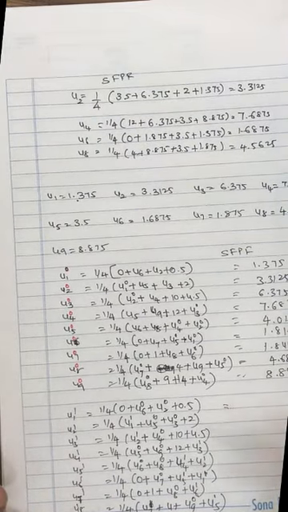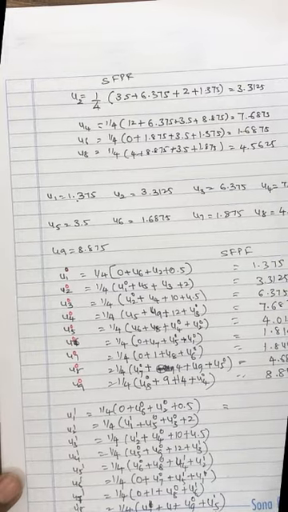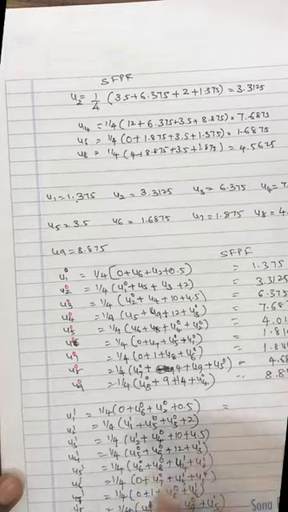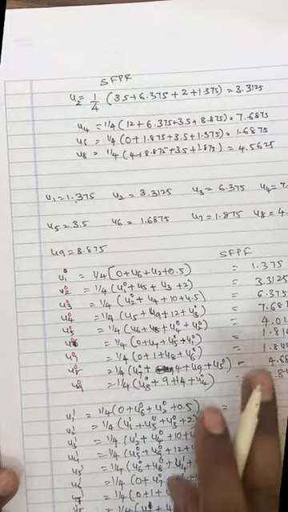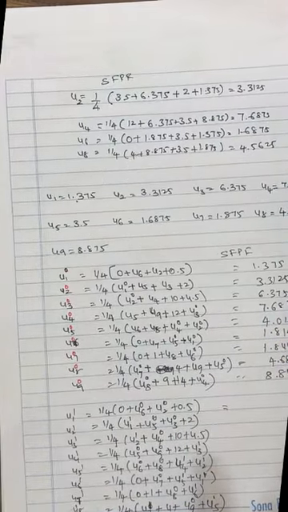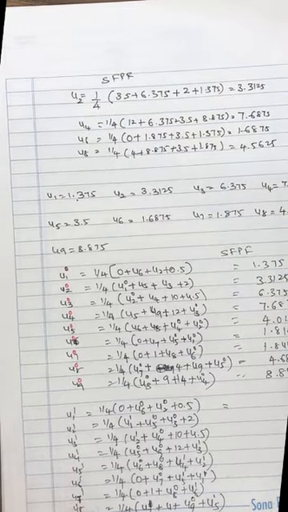You have to perform the iteration till it converges. Converges is nothing but your values should be the same in consecutive iterations. So this is the first iteration, second iteration, and so on. You have to do it until you get convergence. Like that you have to do it to calculate with the 5-point formula. Okay, I hope this is clear. If you find any difficulty, you can call me to clear the doubt. Thank you.